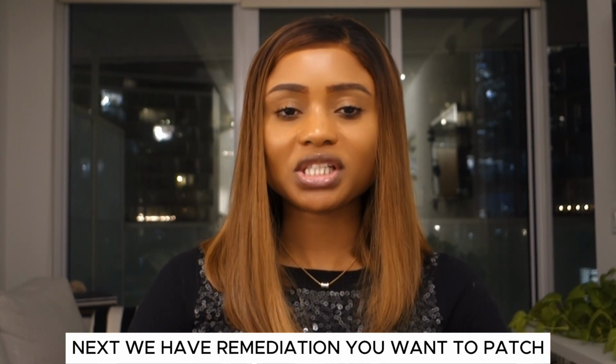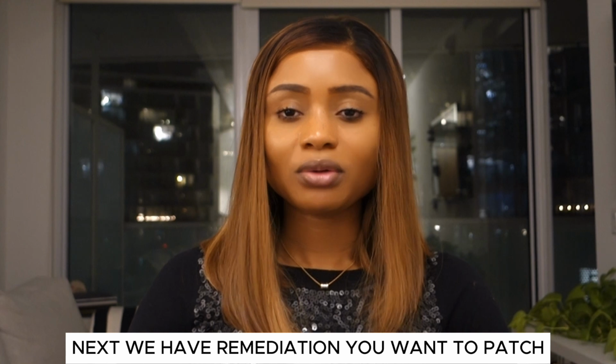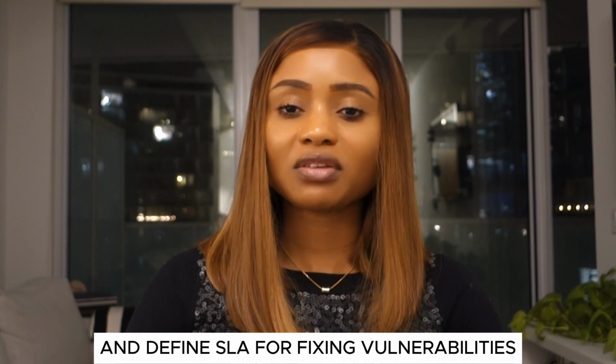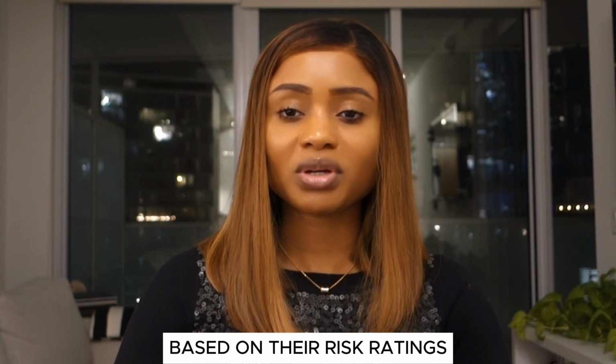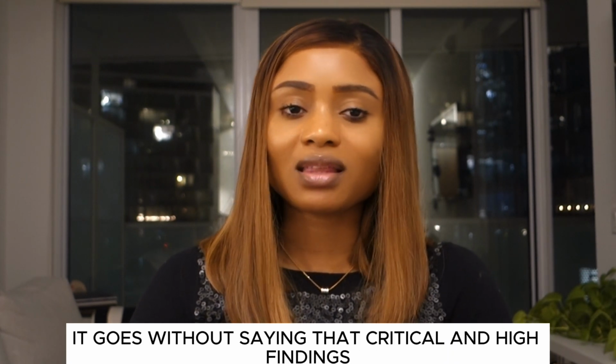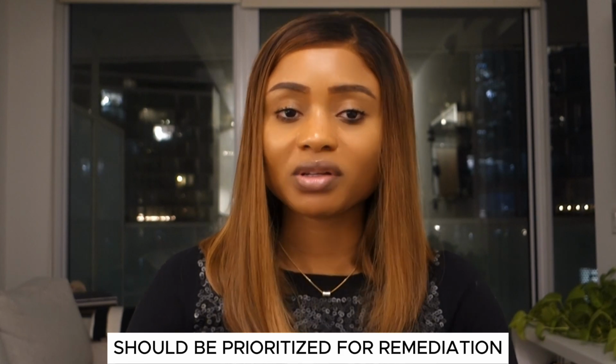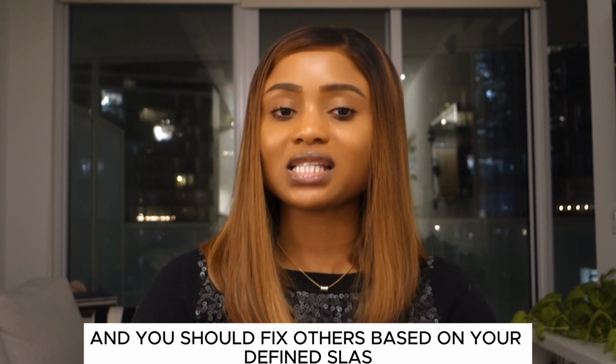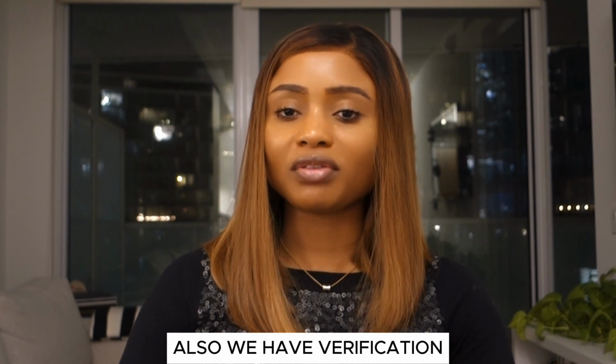Next, we have remediation. You want to patch, reconfigure, or isolate. You should prioritize your vulnerabilities and define SLAs for fixing vulnerabilities based on their risk ratings. It goes without saying that critical and high findings should be prioritized for remediation, and you should fix others based on your defined SLAs.